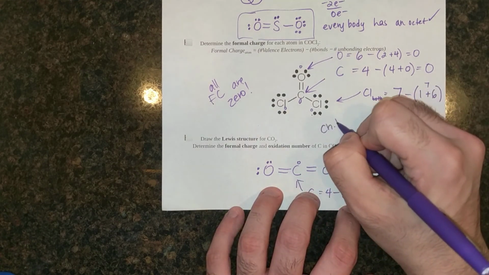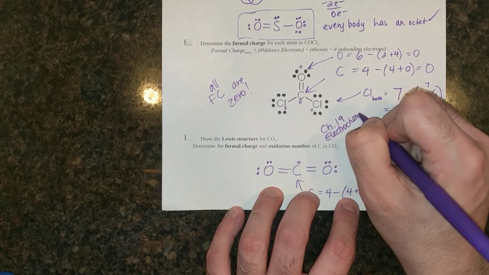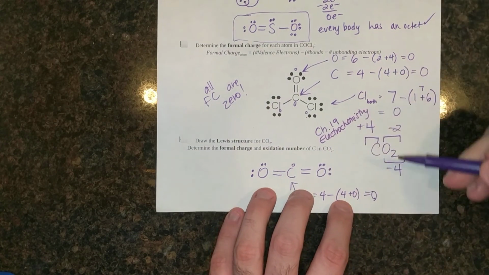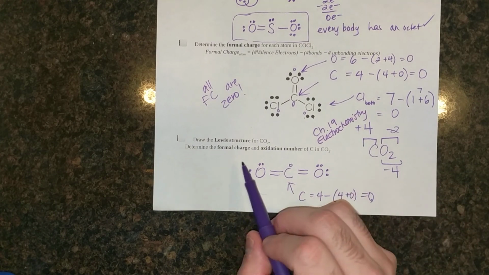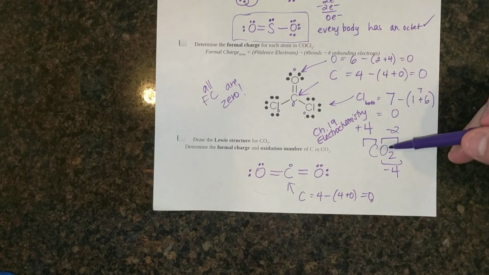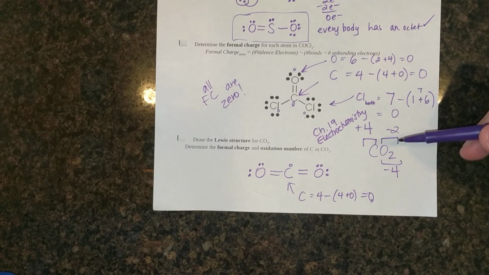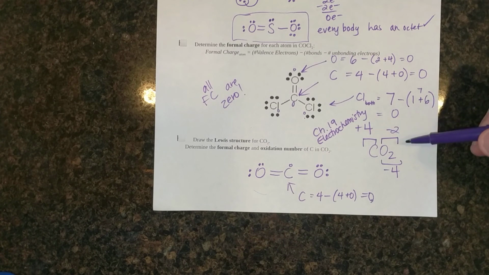And remember, this is chapter 19 electrochemistry stuff, or even chapter 4 with redox. So I love this quick check because it connected to what we last learned about oxidation numbers and how it's different than formal charge. Again, formal charge is what would be the charge of this atom if all of the bonding electrons were on that atom. And oxidation number is how many electrons were moved in this process. So it looks like carbon had lost 4 electrons to oxygen in bonding.